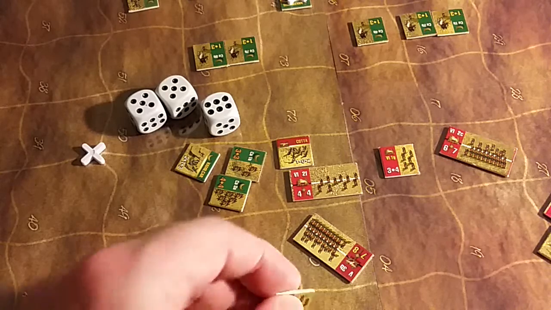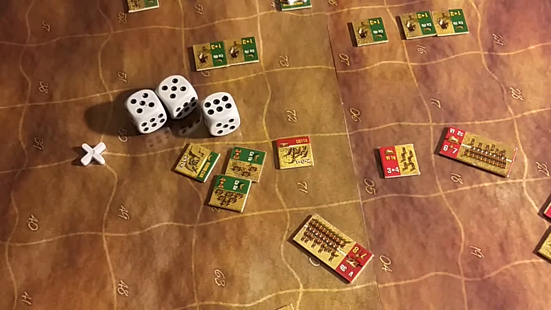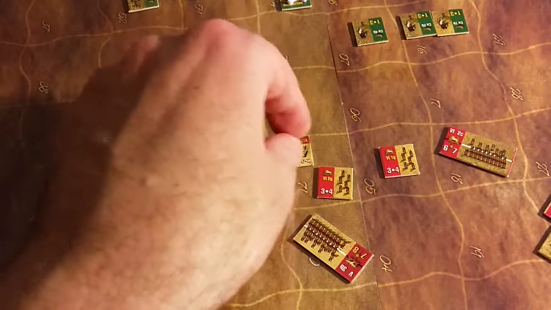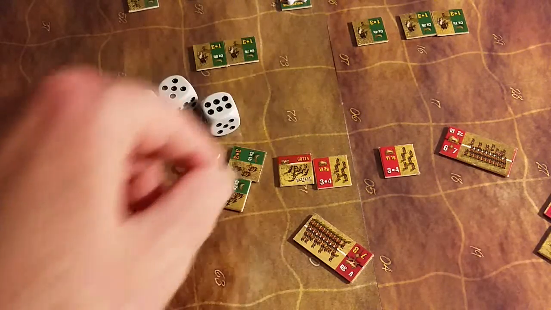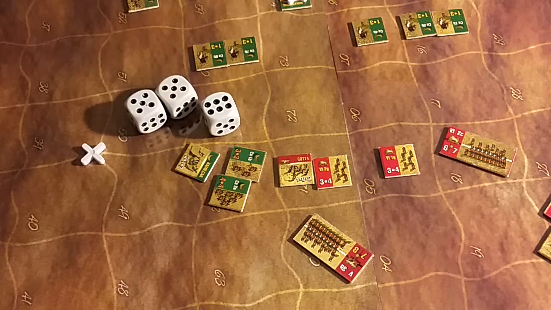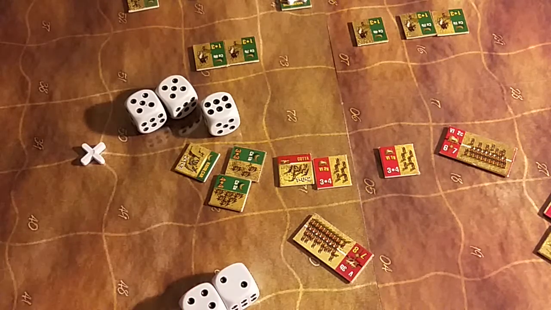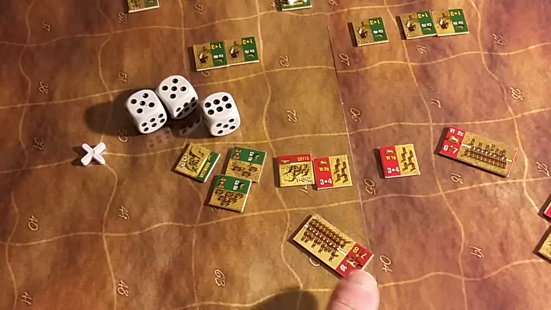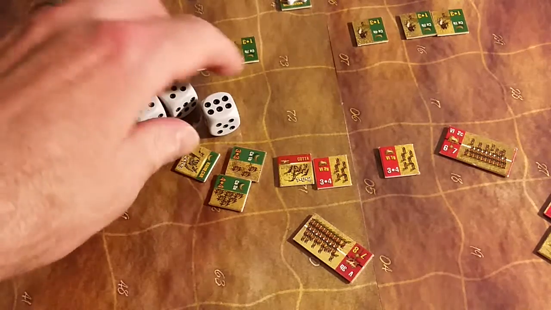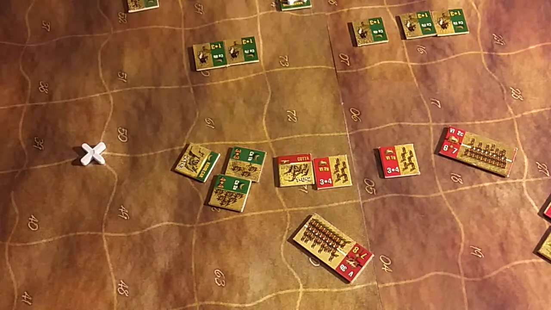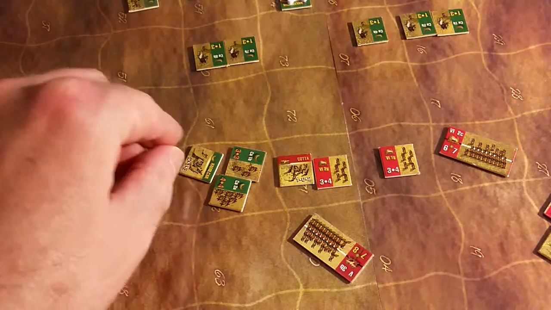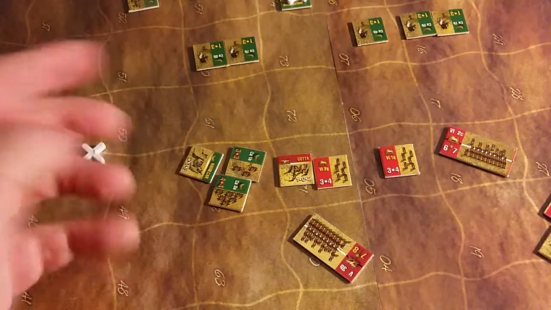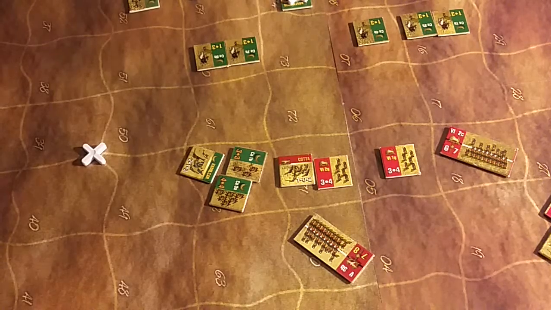It's the G level. Then we have to roll for leader loss. Okay, 6 is not even close to a leader loss. Okay, well, that was that, I guess.